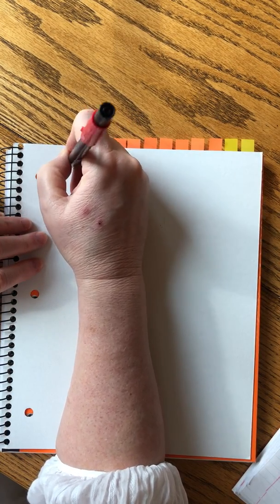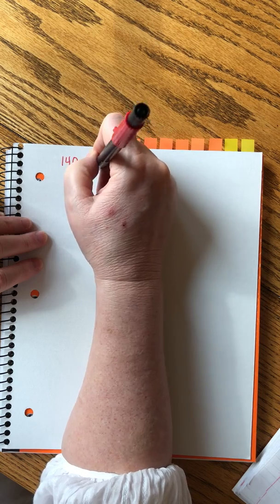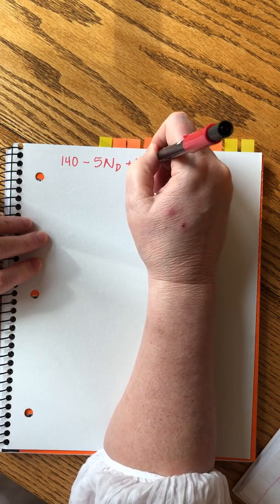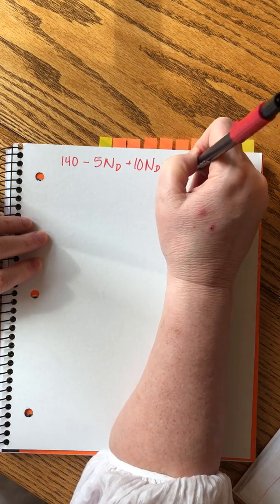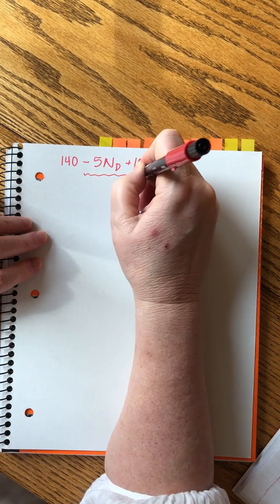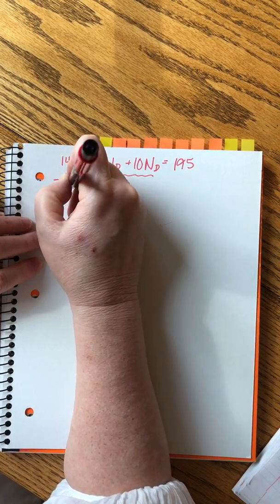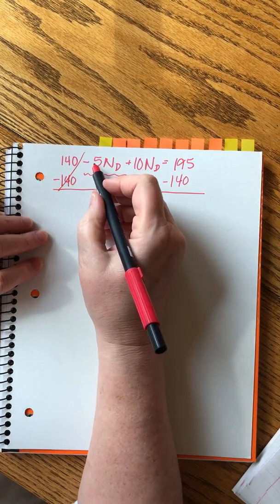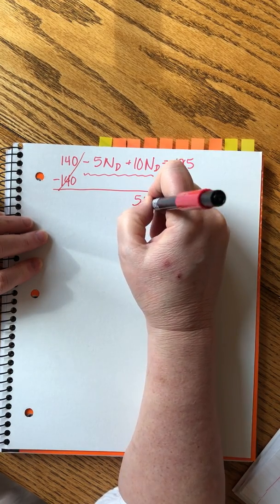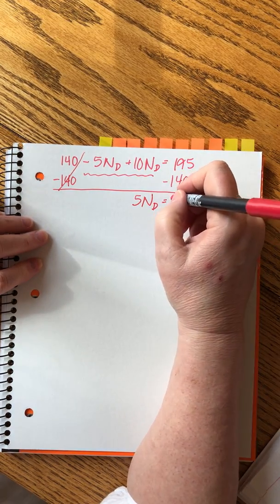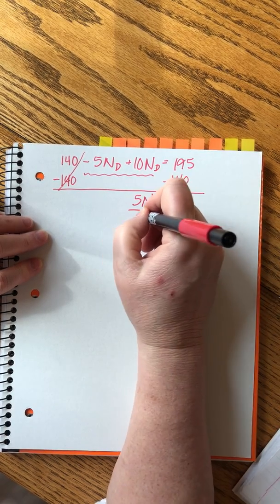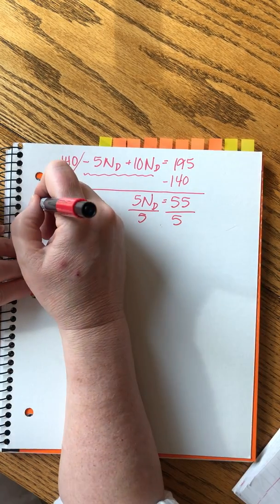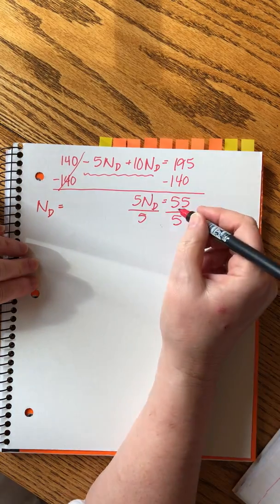It is now 140 minus 5D, where D is the number of dimes, plus 10 times the number of dimes equals 195. For my next step, I'll put those two together, add like terms, and I'll swim this 140 across to the other side. Goodbye. Minus 5 and plus 10 gives me 5 times the number of dimes equals 55. To solve, I divide both sides by 5, and I get that the number of dimes equals 11.